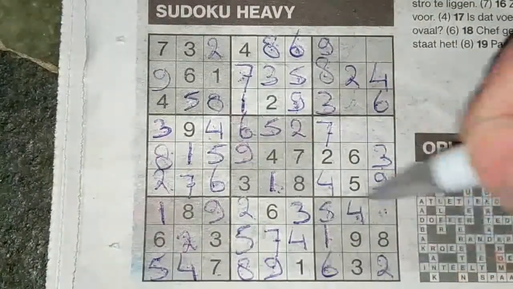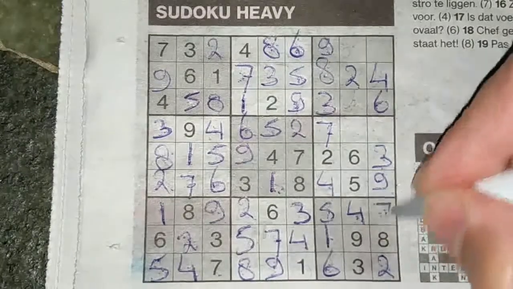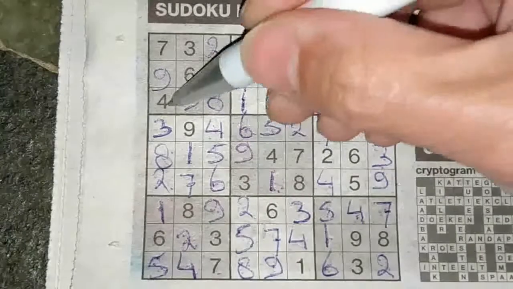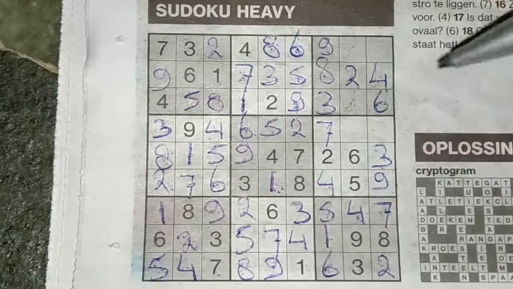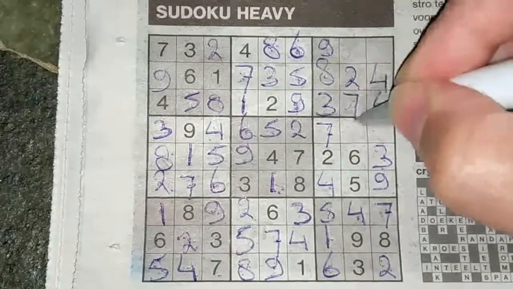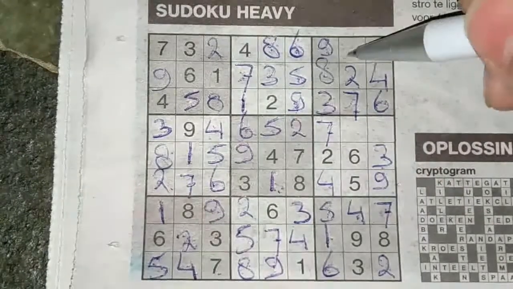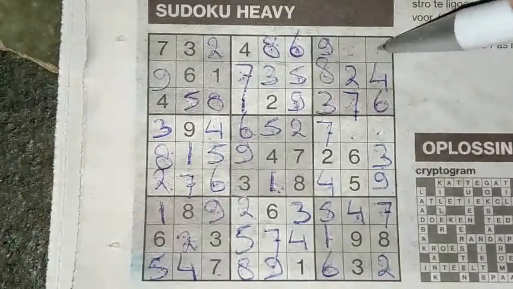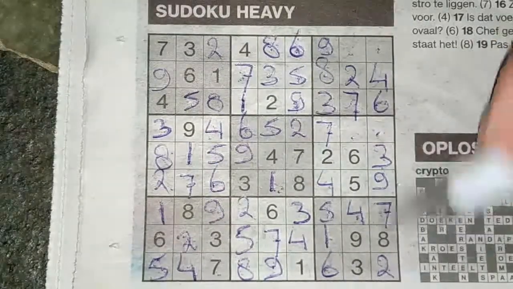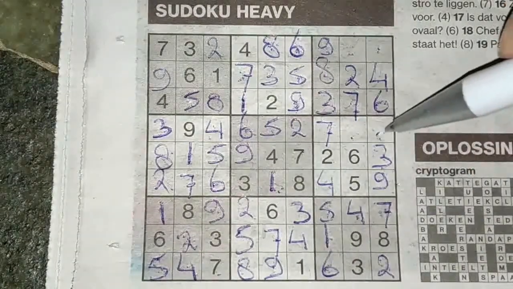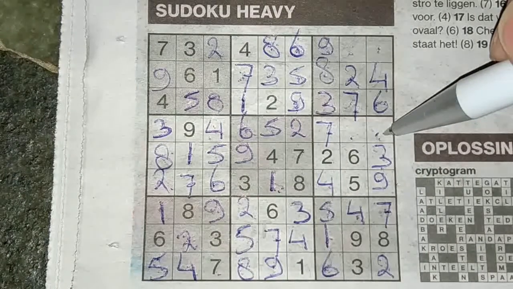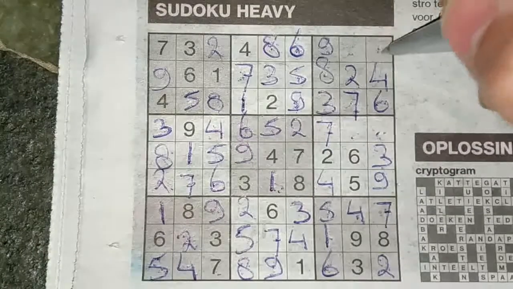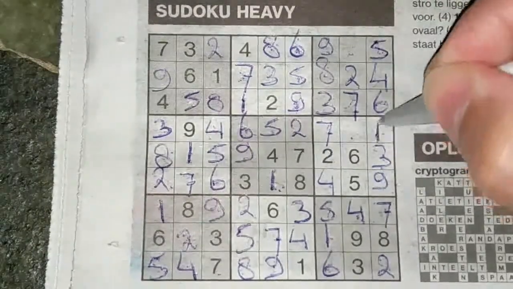Now one box is left for this big square for the number 7. One box is left for this row for the number 7. Sorry, 2 boxes are left for this column for the numbers 1 and 5. We have a 5 there, so no 5 here. 5 must be here, and the 1 goes there.